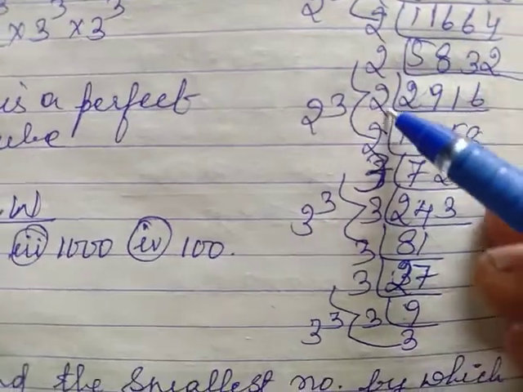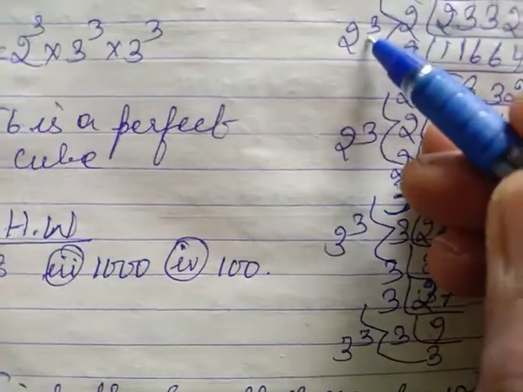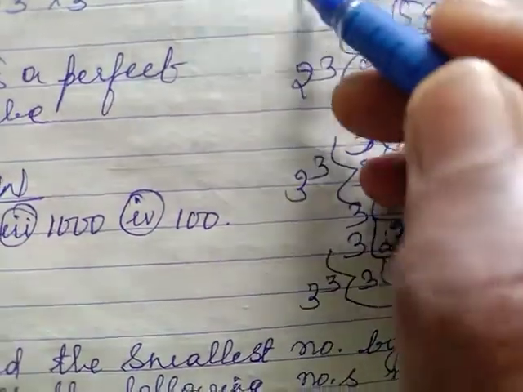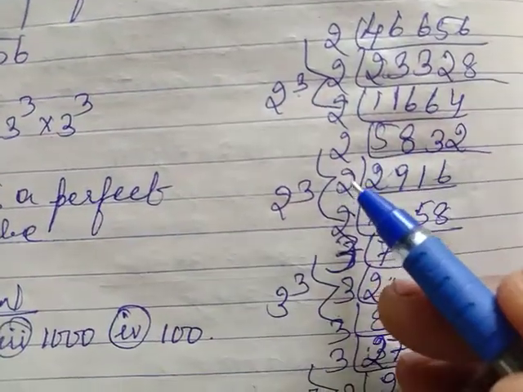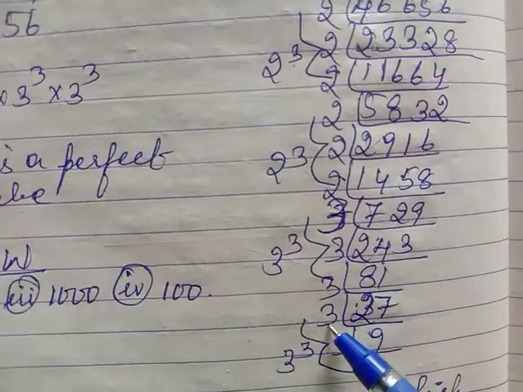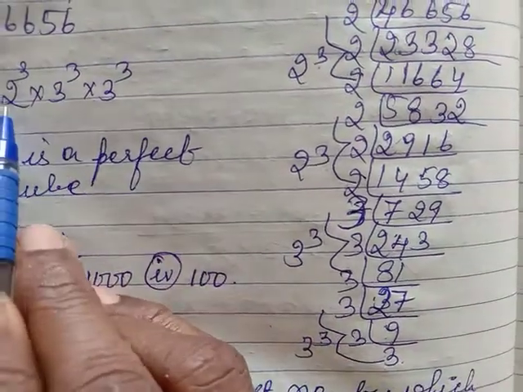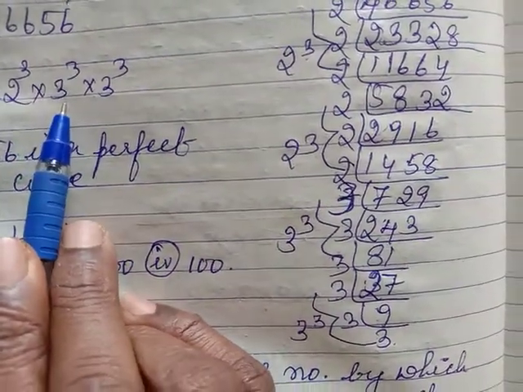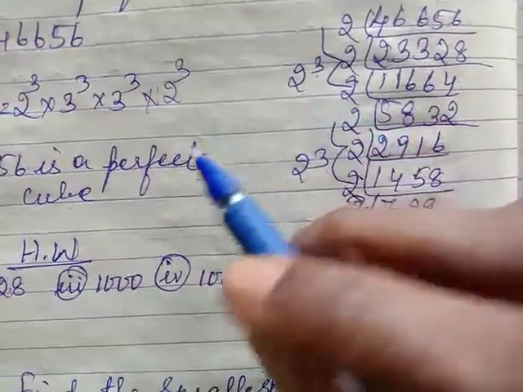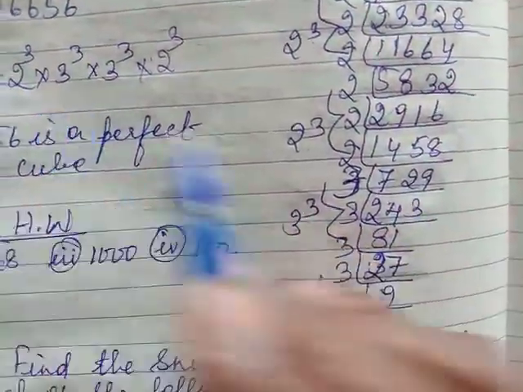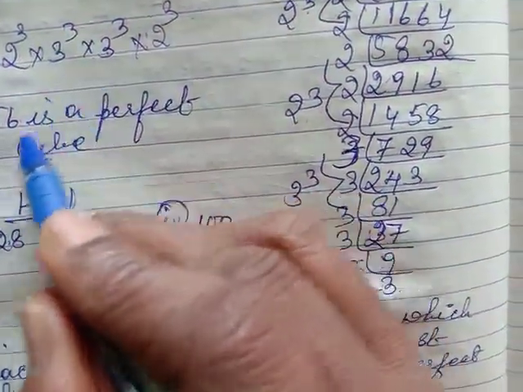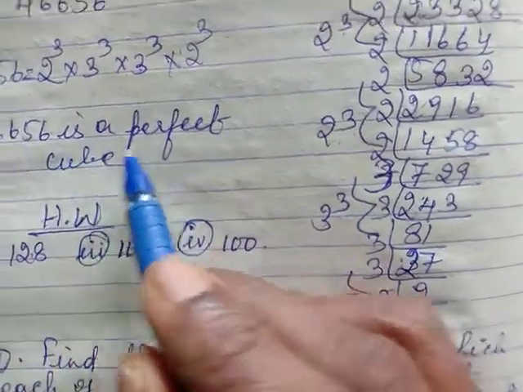Like this, 2 into... you got like this. Here itself I have written, because so many numbers are there, so here 2 into 2 into 2 is nothing but 2 cube. Understanding, children? Then the next set, 2 into 2 into 2 is 2 cube, 3 into 3 into 3 is 3 cube, 3 into 3 into 3 is 3 cube. So 2 cube into 3 cube into 3 cube, and one more 2 cube is missing here, so 2 cube into 2 cube into 3 cube into 3 cube. See, all have sets. Understood? We have perfect cubes. So therefore 46,656 is a perfect cube.